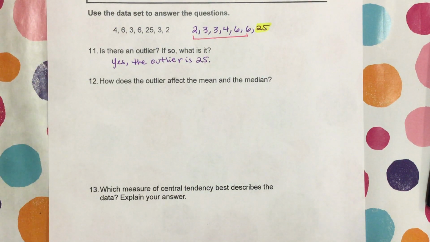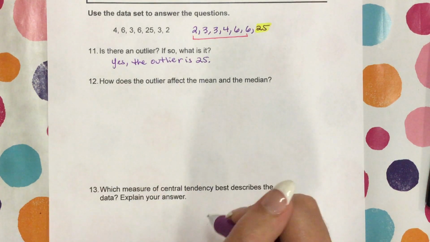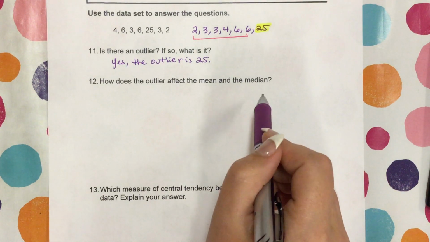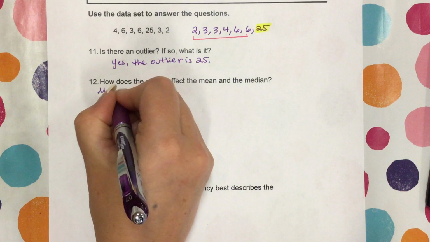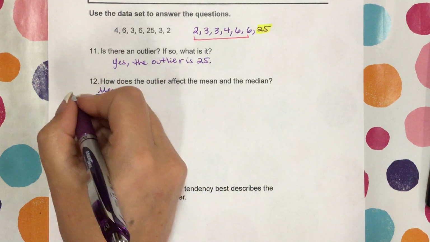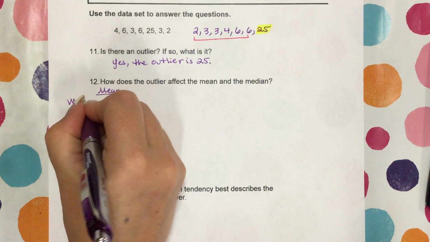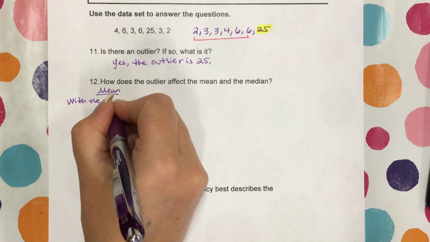Now the question is asking us, how does the outlier affect the mean and the median? So in order to determine that, we need to figure out what the mean is with and without the outlier, and then do the same for the median. So we're going to find the mean over here. So first we're going to find the mean with the outlier.